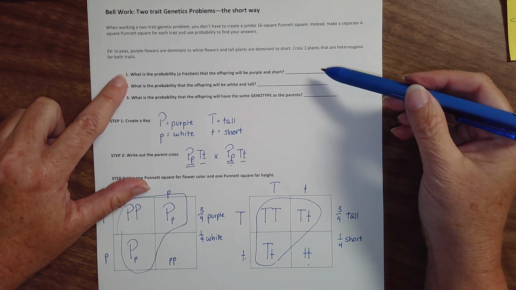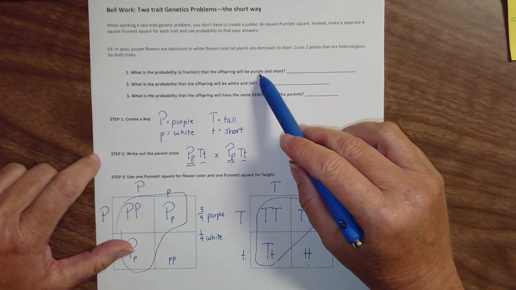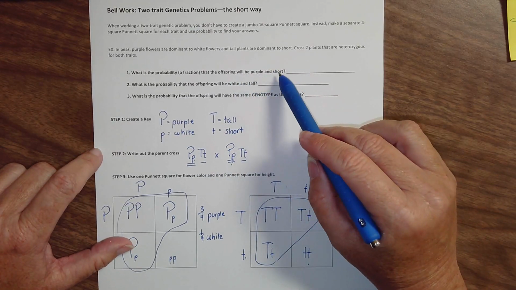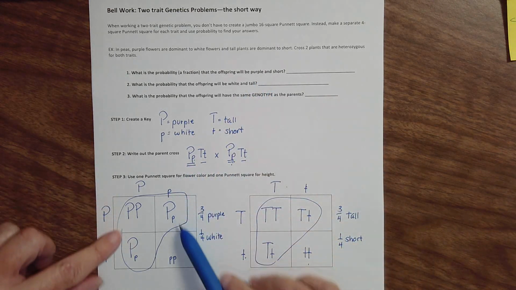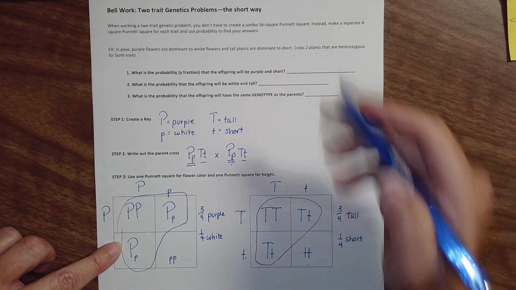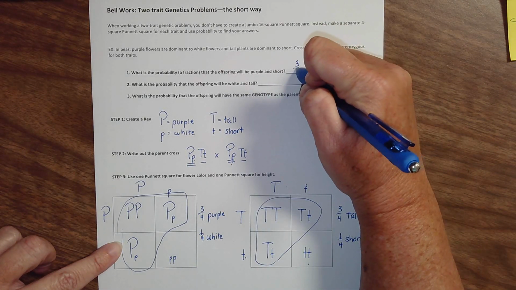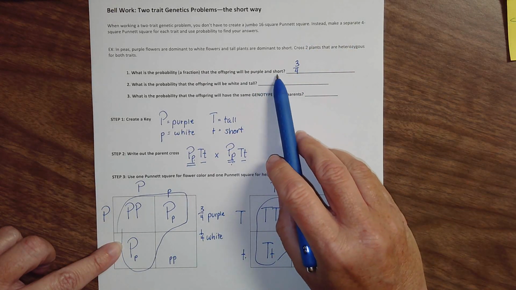Number 1, what's the probability, and we're going to write that as a fraction, that the offspring will be purple and short? So first let's start out with purple. If I go down here, there's a 3 in 4 chance, or a 3/4 chance, that the plants will be purple. So write 3/4. Then for height, I want to know what the chances are of it being short.